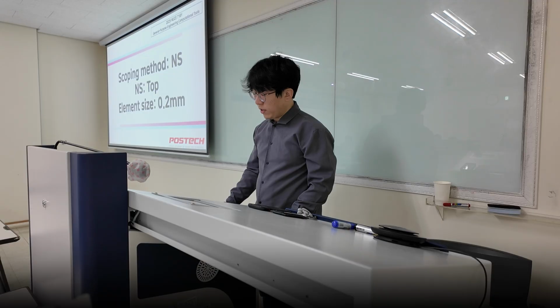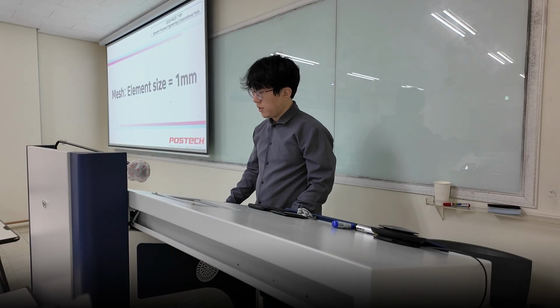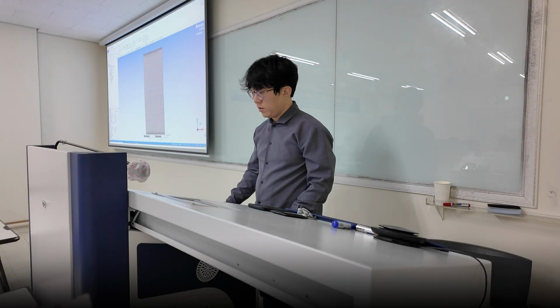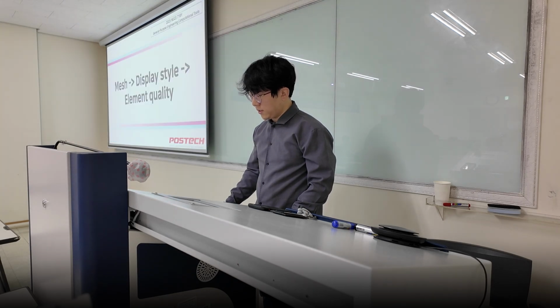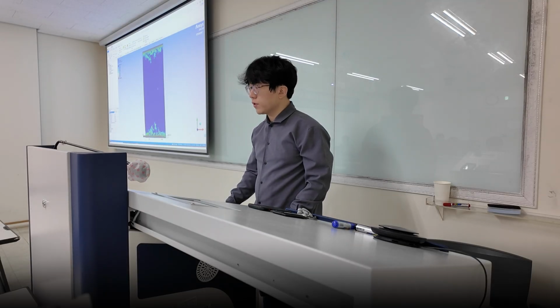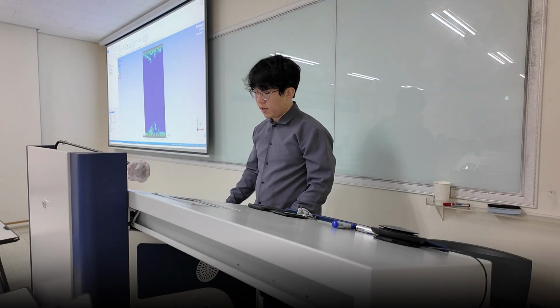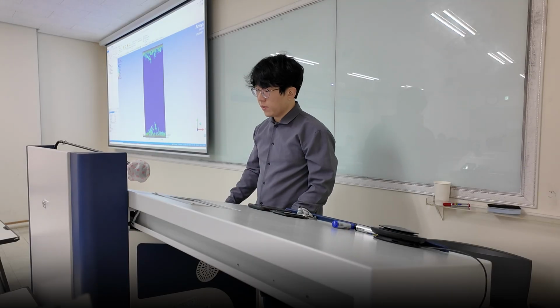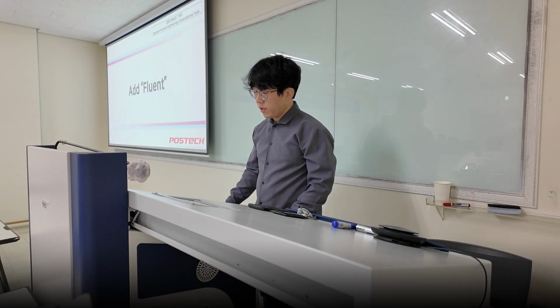On top, there's an element size of 0.2 millimeters. At the bottom, it's 1 millimeter. But you see the point, right? It's 0.2 millimeter per element. Here, it's much thicker, and you can see it's progressively changing its size. So when you check the mesh quality, unlike the previous tutorial, it's not a 1. Some of them are near perfect, but some of them are very poor.